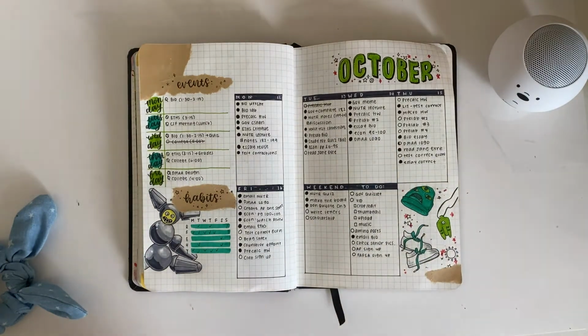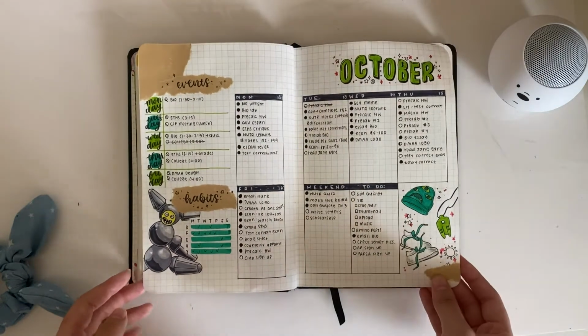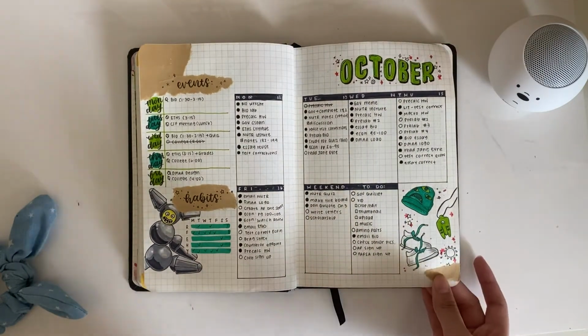So lesson learned, simplistic is the way to go for myself, and if it's done, it's done. Don't add any more sketches. So yes, that's basically my lesson learned from this spread.